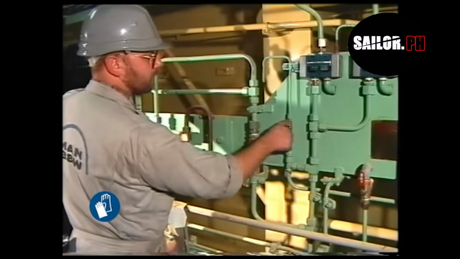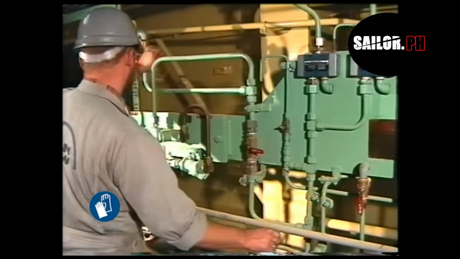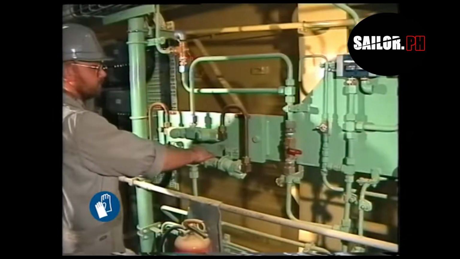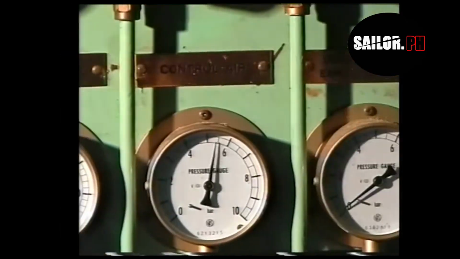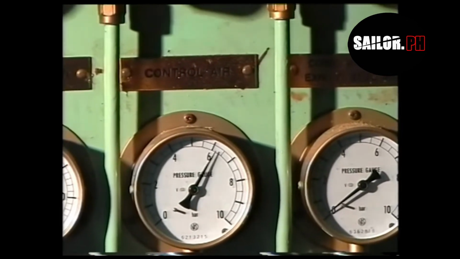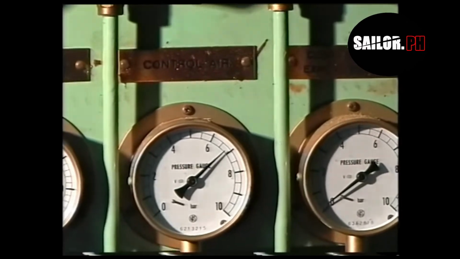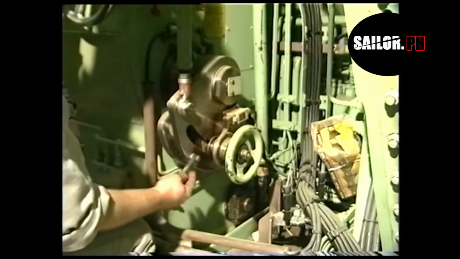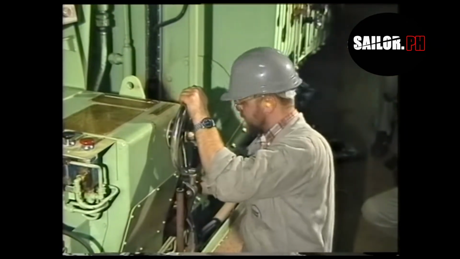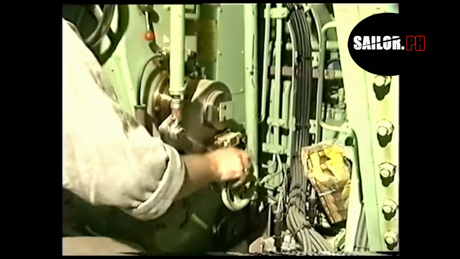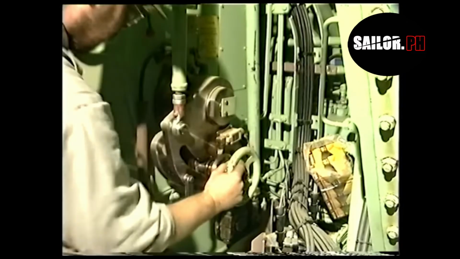Supply 7 bar control air pressure to the pneumatic components on the engine side console. Switch control from the engine room to the engine side console. Turn the regulating hand wheel until the tapered slots of the two levers are aligned.